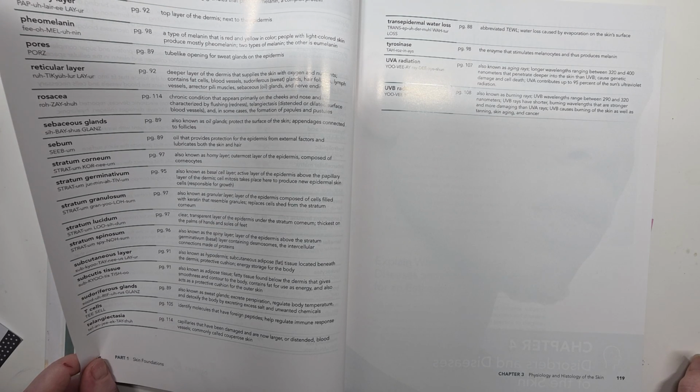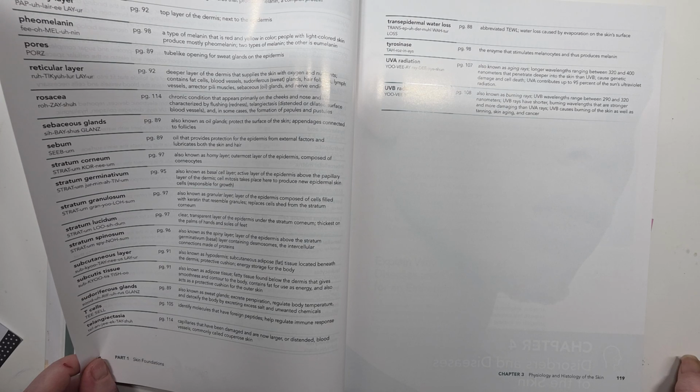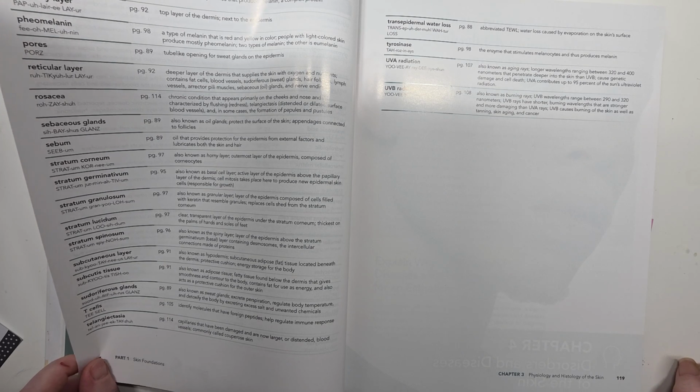Subcutaneous layer, also known as hypodermis. Subcutaneous adipose tissue, which is fat tissue, located beneath the dermis. Protective cushion, energy storage for the body.